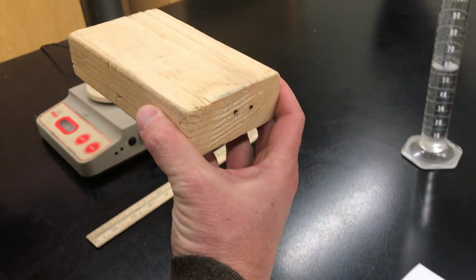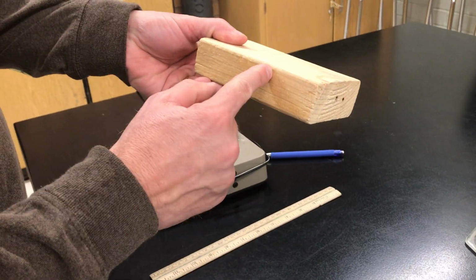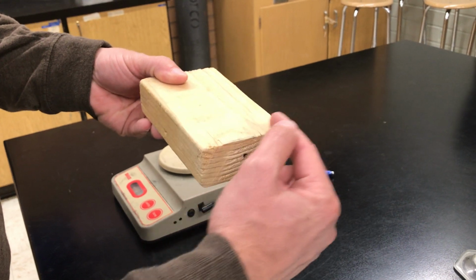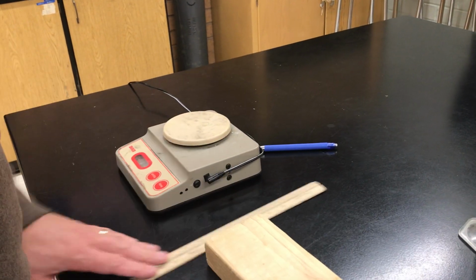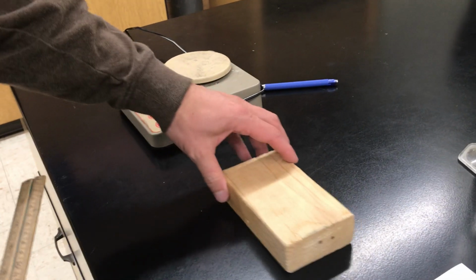Our last one here is a wood block. This is just a chunk of 2x4. But if you've ever used a 2x4, you know it's not exactly 2 inches and it's not exactly 4 inches. It's always a little less. So we're going to do this a different way. You're going to be using some geometry for this one.